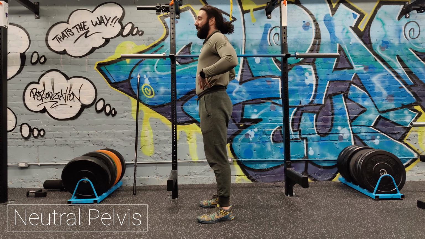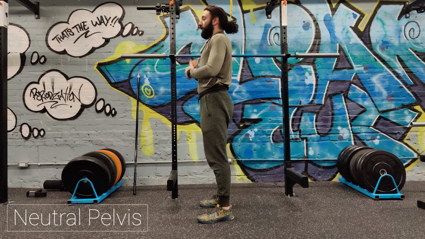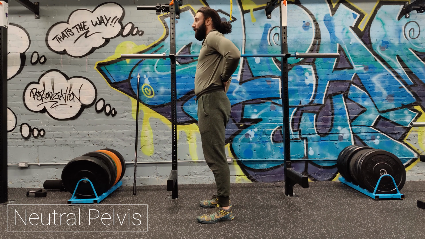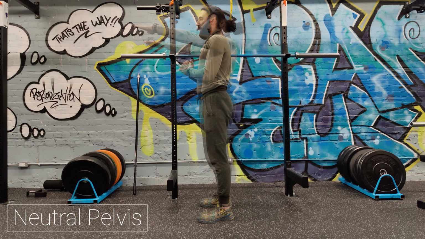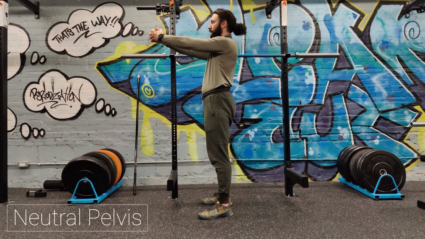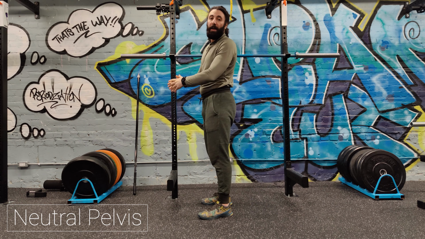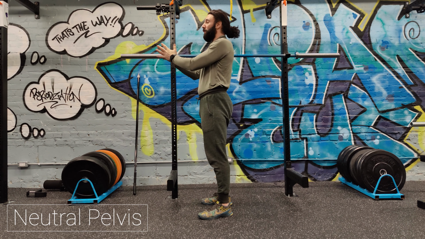And I have my shirt tucked in so that you can see where my hips are. You'll see that there's a natural little bit of lumbar curve here. It's not too much and it's not too little. This is the position that most exercises should be in.